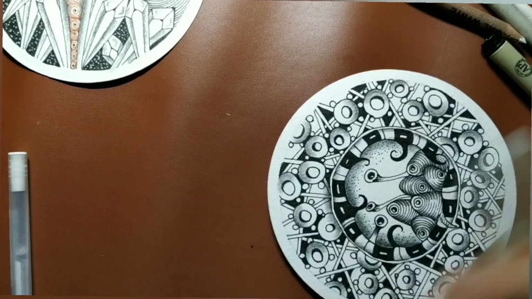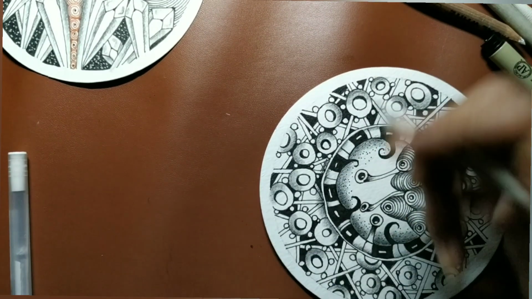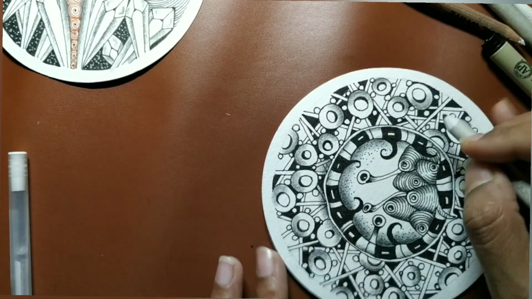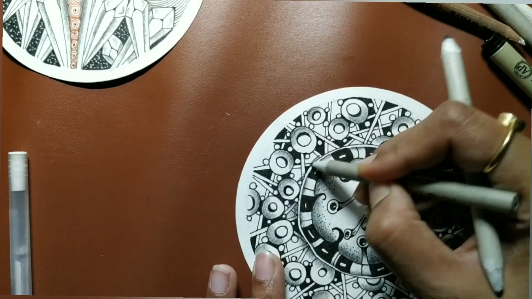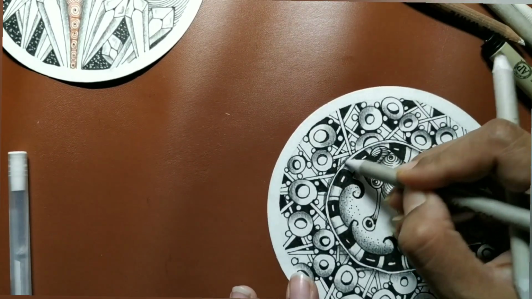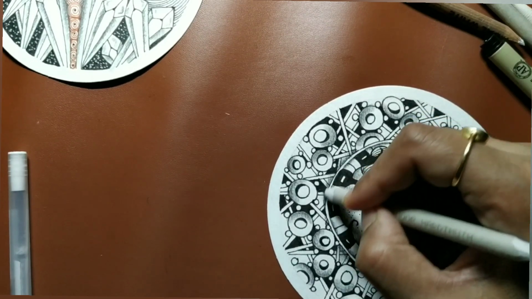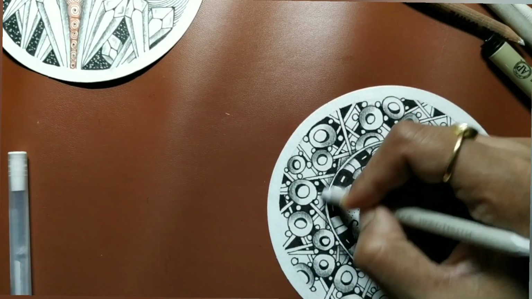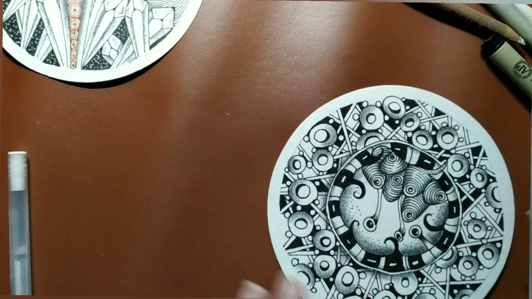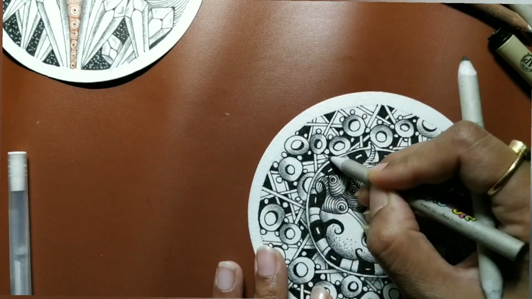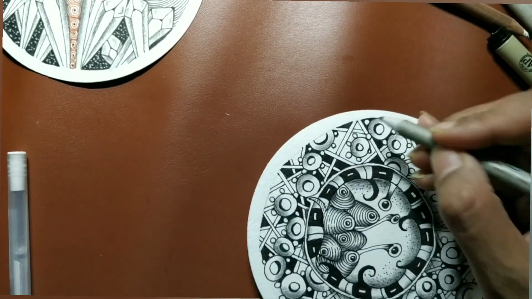Just add some bit of shade there. Not too less, not too much. Just to give the effect of a border there.